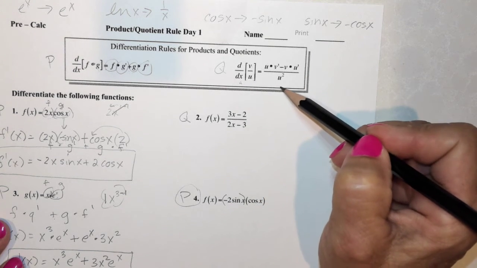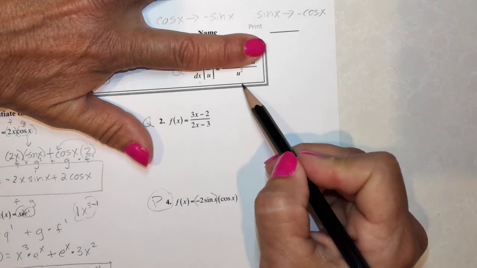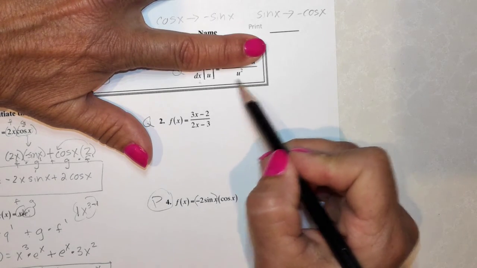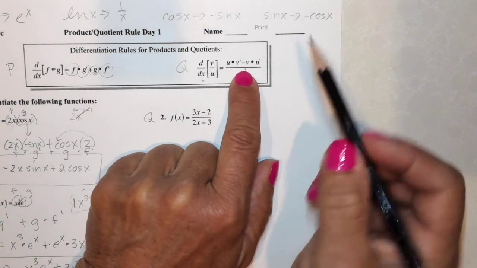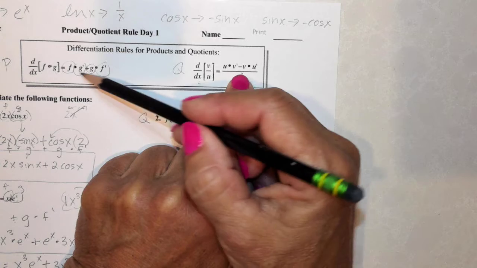That's all this notation means. I'm going to follow this rule. In the bottom, I'm not doing any calculus. I'm just going to square whatever was on the bottom. Then on the top, it's similar to the product rule.